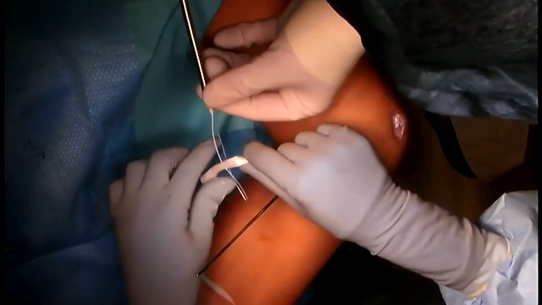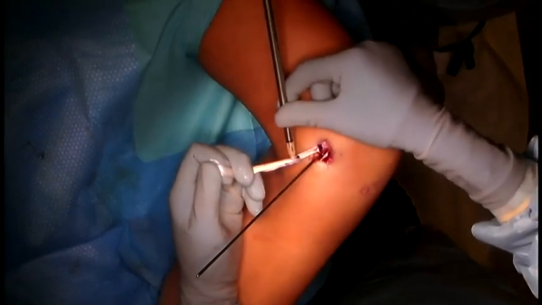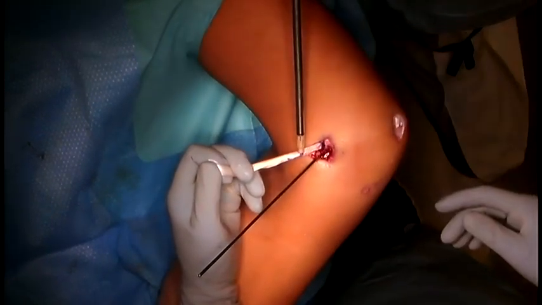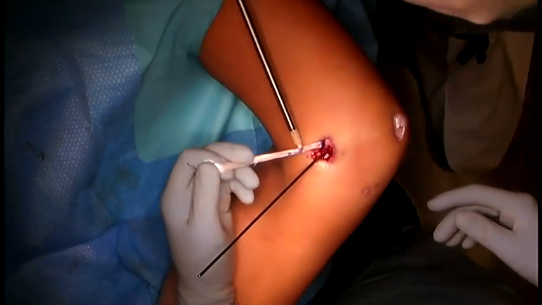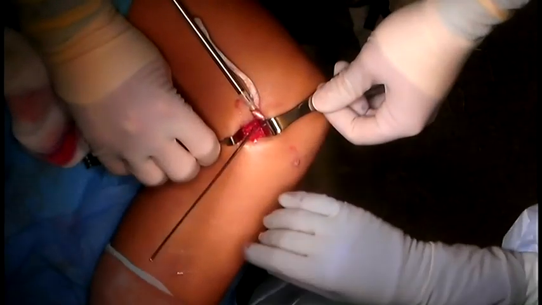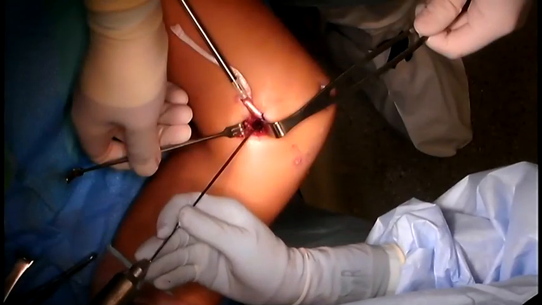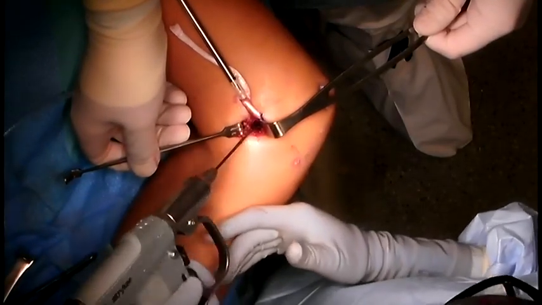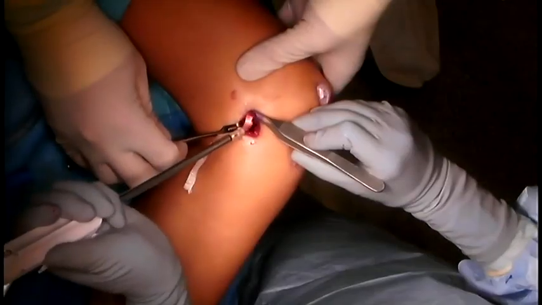The graft is marked at the aperture of the tunnel to set the appropriate length of the graft for the reconstruction. In this case, a 20 mm anchor is utilized and a second mark is placed on the graft 20 mm distal to the aperture marking. The femoral tunnel is then reamed and the graft is secured to the fixation device.